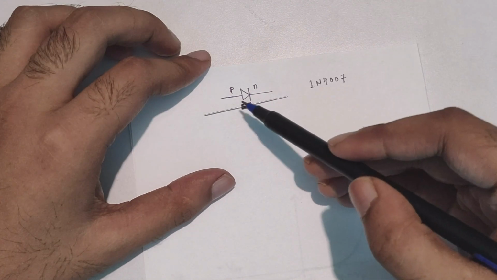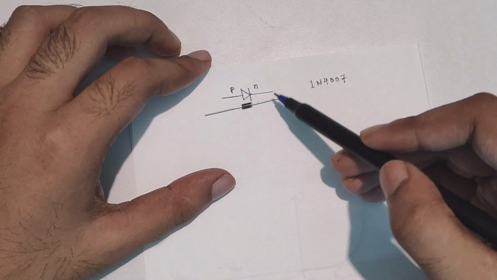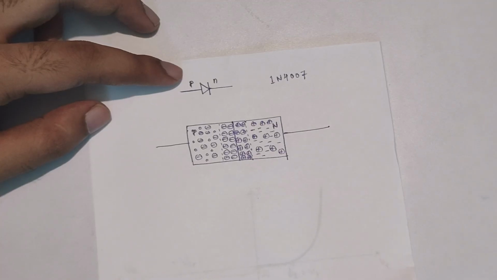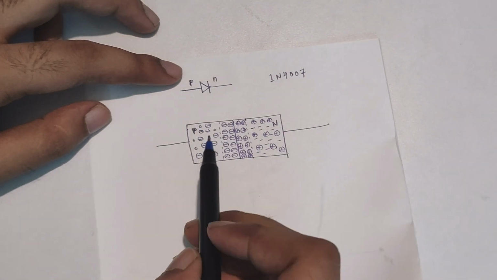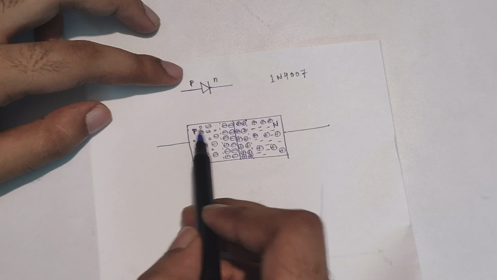So when I am applying voltage from P side to N side, the diode actually allows the current to flow, but in the opposite direction it does not. So this is a cross section of a PN junction diode, in which we can see that there are two types of substrate here. That is the P type and the N type.